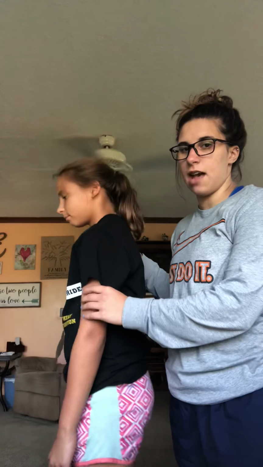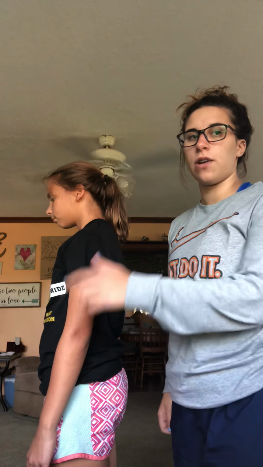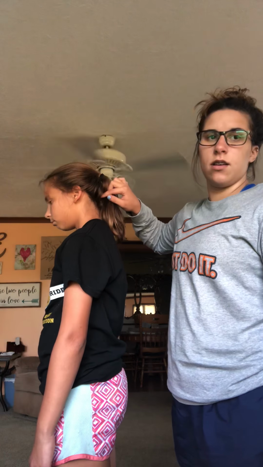This is going to be from the side view. Anterior is towards the front of the body or in front of, so the ribs are anterior to the spine. Next we have the posterior. This is also going to be from the side view. Posterior is towards the back of the body or behind. So the occipital bone is posterior to the frontal bone.